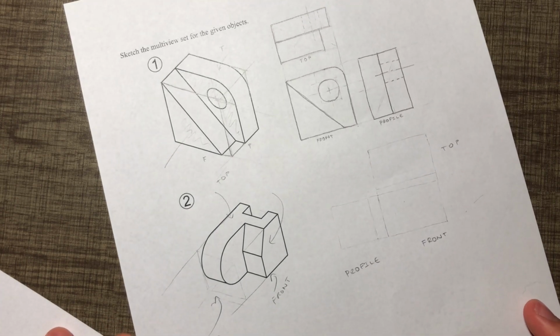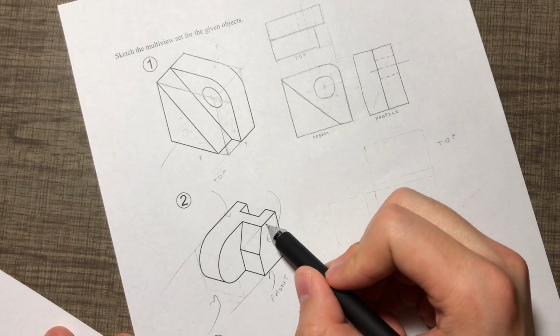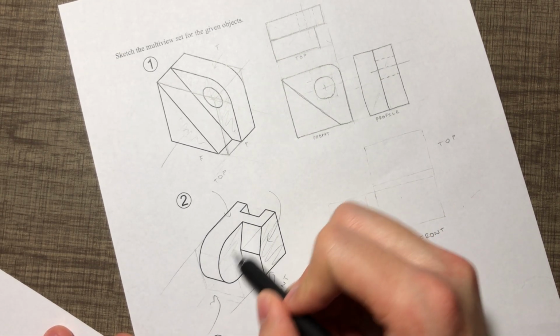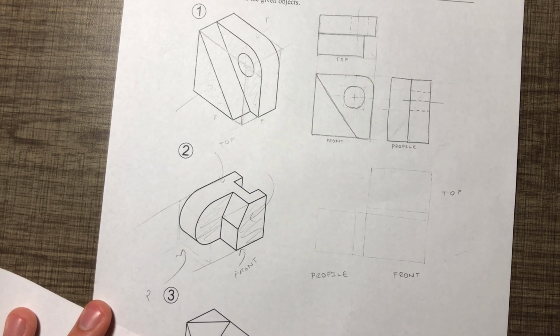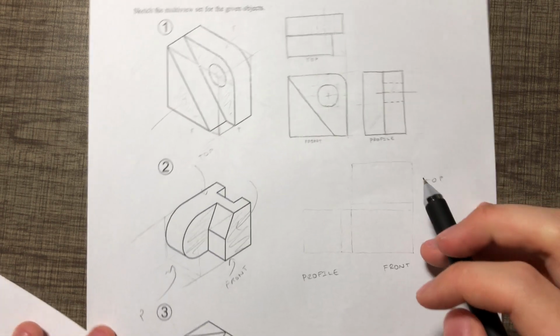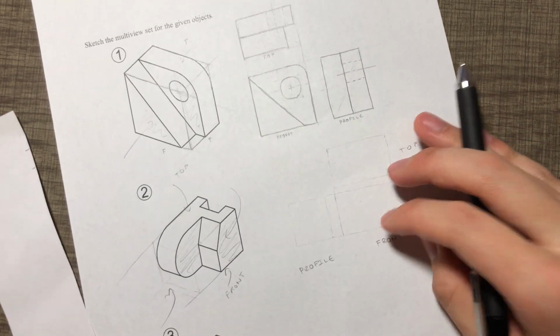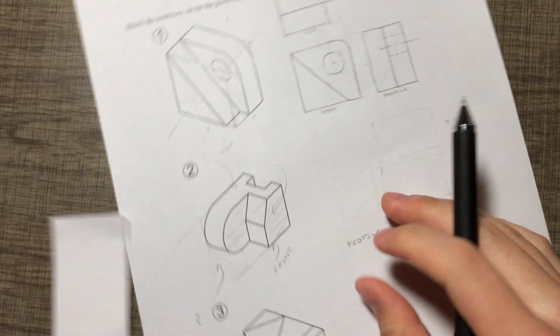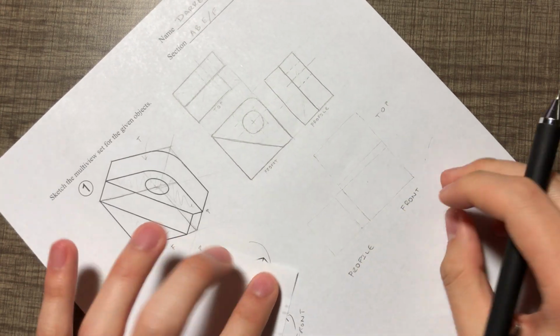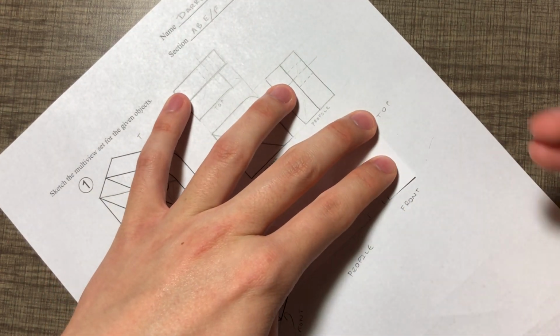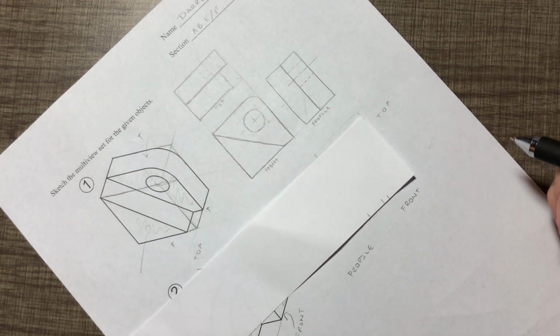Okay, starting with our front face, we have this plane and this plane. These are the two that are parallel, so that's what we're going to see, those two shapes. This feature looks to me like it's halfway across. Let's check. Looks like it.